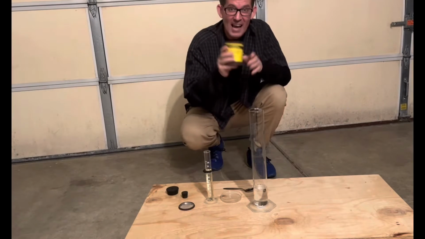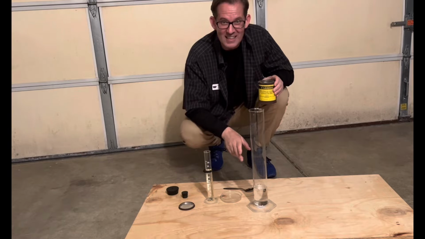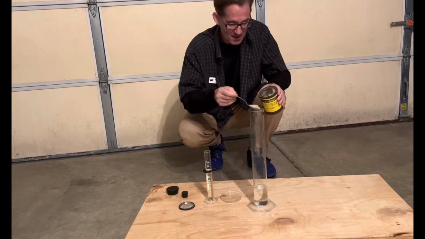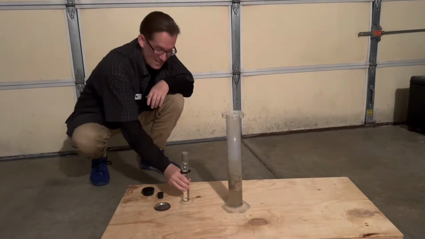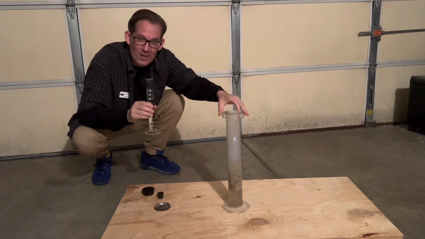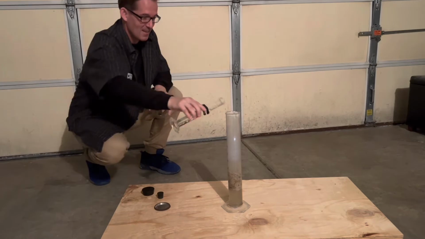Step 3. Add calcium carbide to the hydrochloric acid, and this will build up acetylene gas in the graduated cylinder. You can see it's building lots of acetylene gas inside. Okay, now I'm going to add my sodium hypochlorite that's in the bleach, to my hydrochloric acid, to spontaneously combust all that acetylene gas. Here we go.